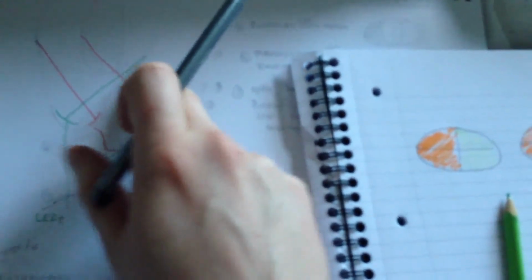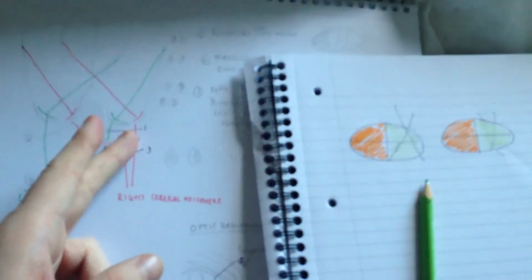So if we go over to this diagram, on your left visual field, the right hand side is also messed up like that. So hopefully that explains why with a contralateral homonymous hemianopia it's actually the opposite side, because yes, the fibers decussate, but it's only a portion of them, and that doesn't explain the whole story.